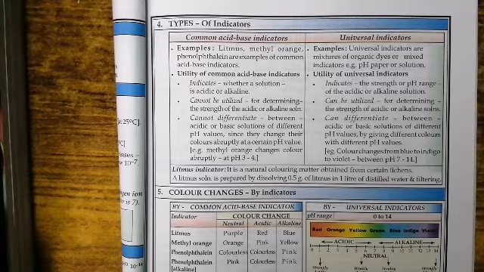Next is universal indicators. The pH range varies from 0 to 14. So, if the pH value is less than 7, it is acidic in nature. If the pH value is greater than 7, it is alkaline in nature. Always remember, and it is very important to remember, if it is a strongly acidic solution, then the pH value is minimum, maybe 1, maybe 1.23, or maybe 2.